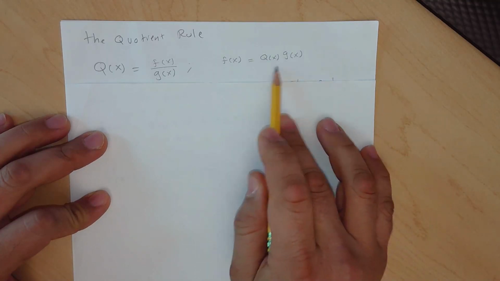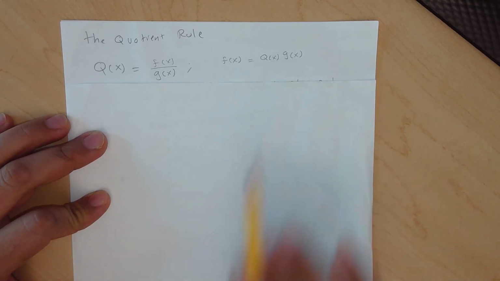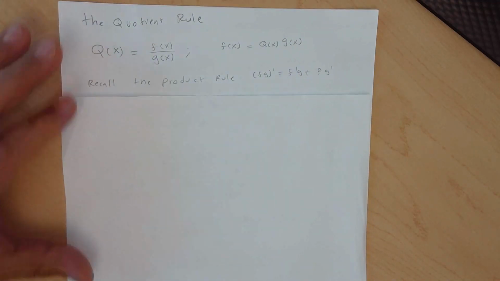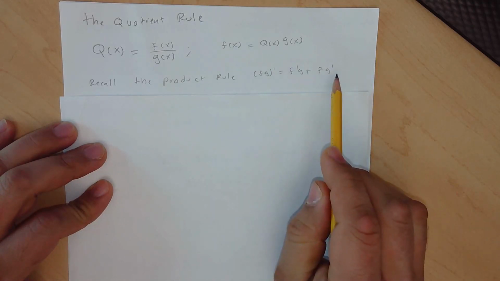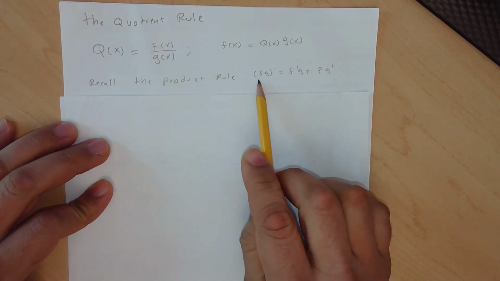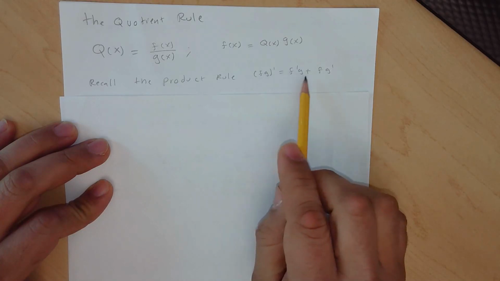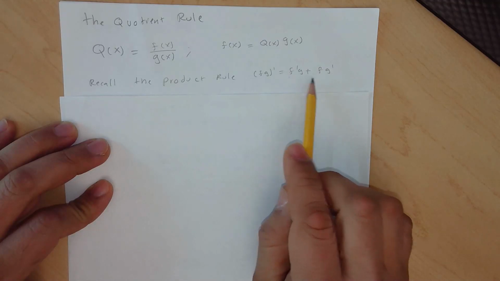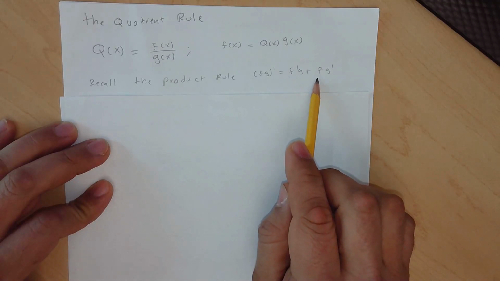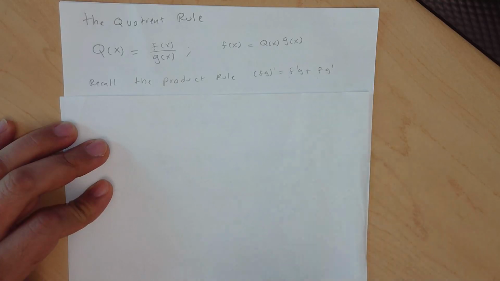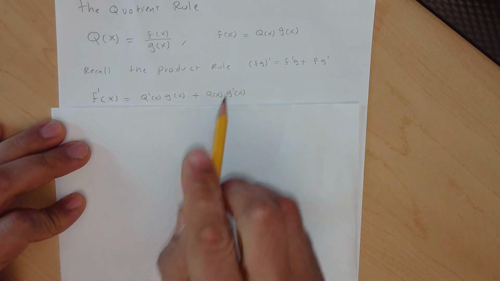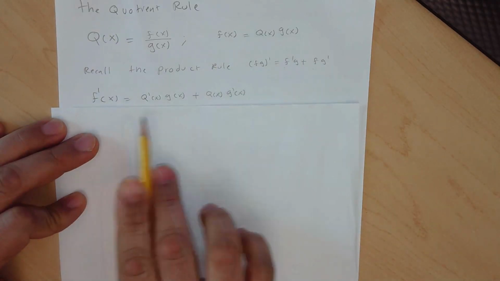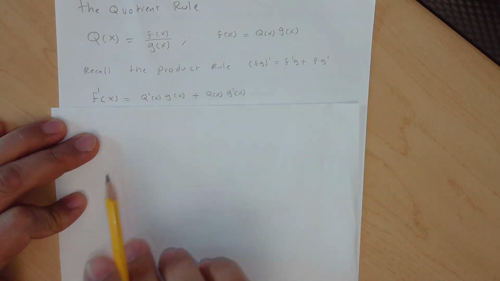Now in this form we have a multiplication in this place, right? So if we recall the product rule, we have this formula: the derivative for this multiplication will be the derivative of the first function multiplied by the second function plus the first function multiplied by the derivative of the second function, right? So if we do the same thing for f of x as we have it here, that is how it will look.